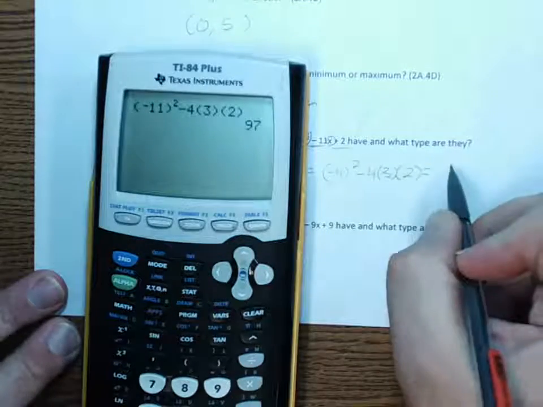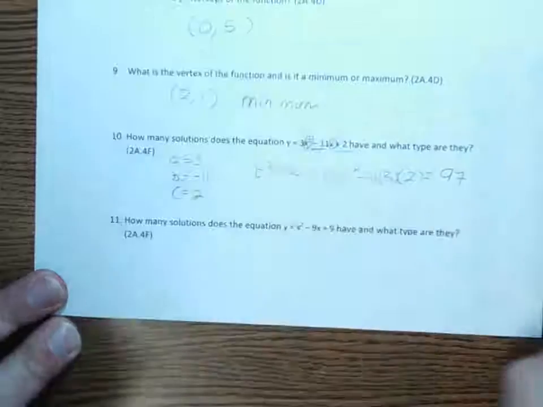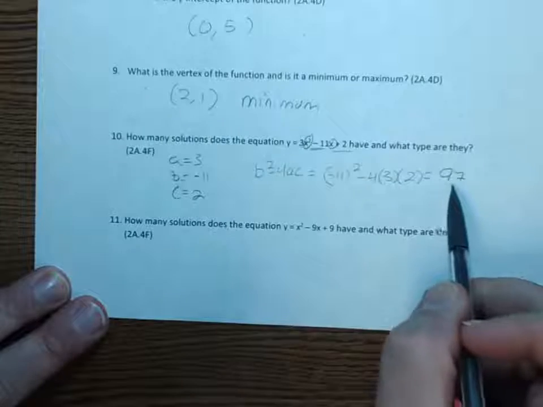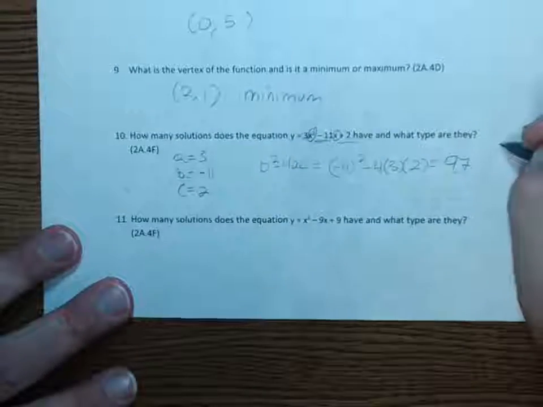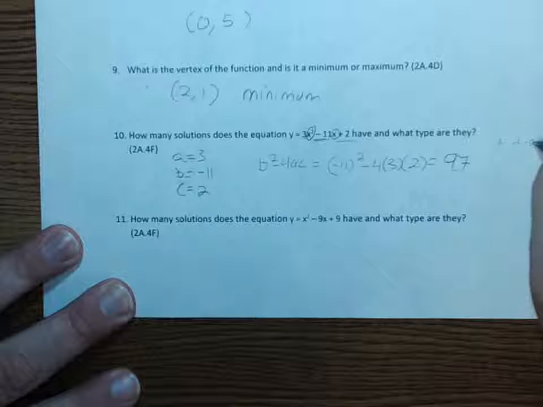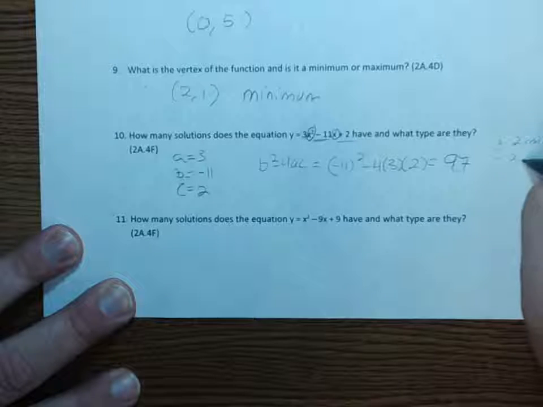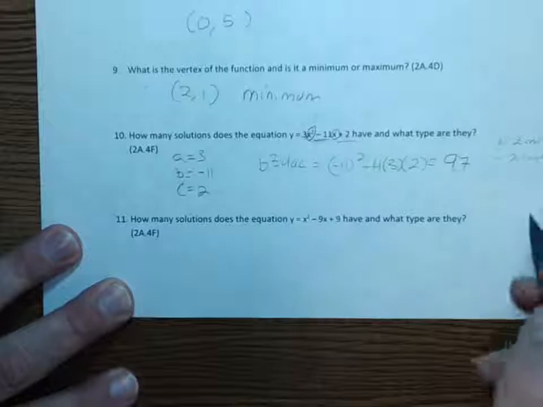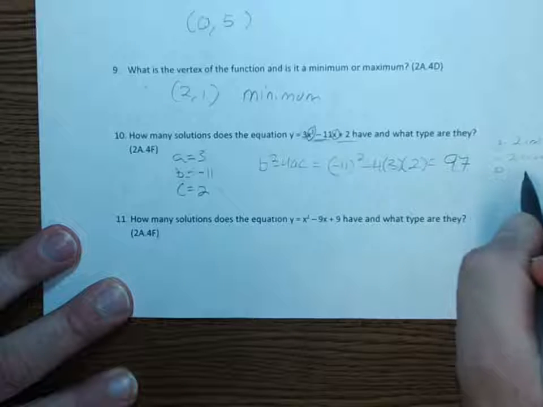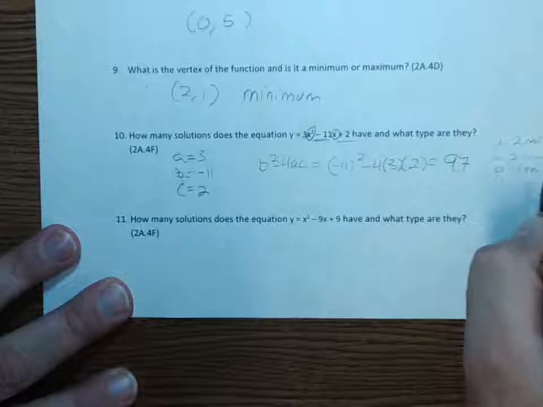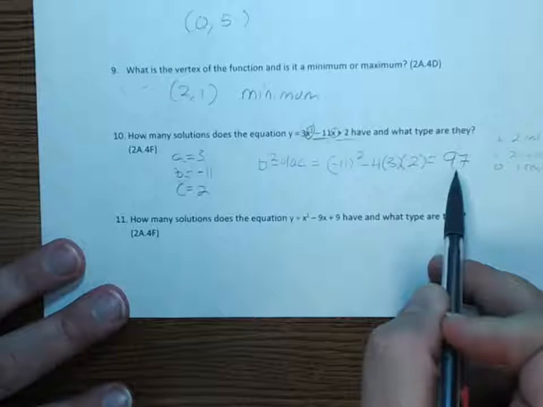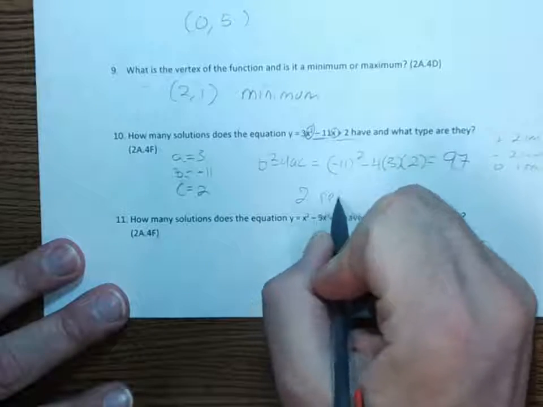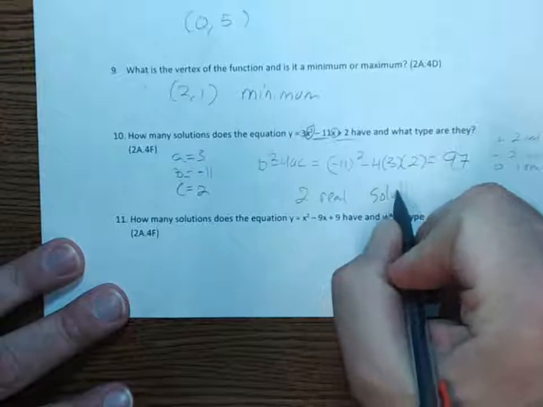When I hit enter, I get 97. So that is a positive value. And remember our options, there are 3 of them. If it's positive, there are 2 real solutions. If it's negative, there are 2 complex solutions. And if it's 0, that's 1 real solution. Well, this is a positive value of the discriminant. So that's going to be 2 real solutions.